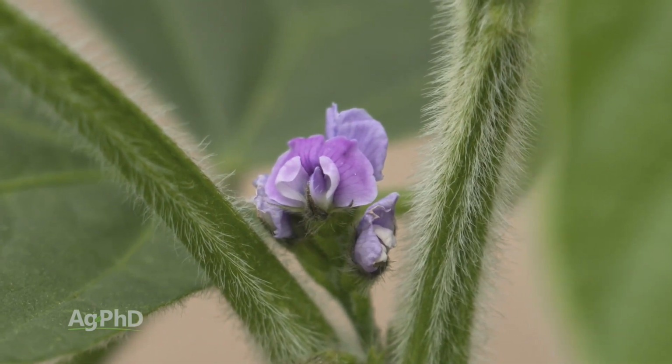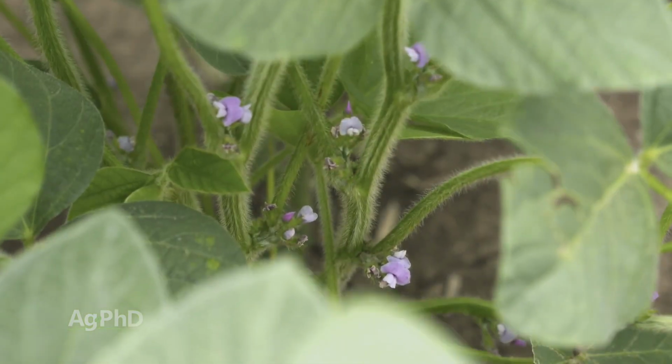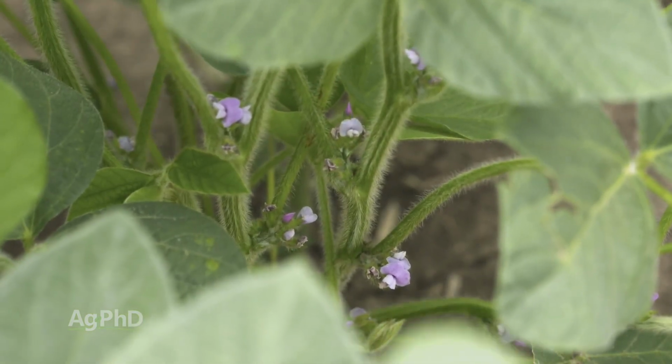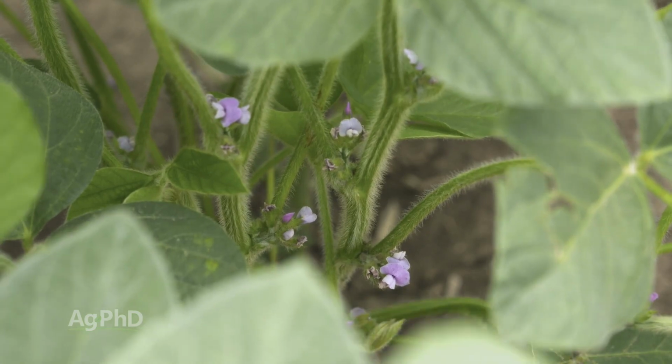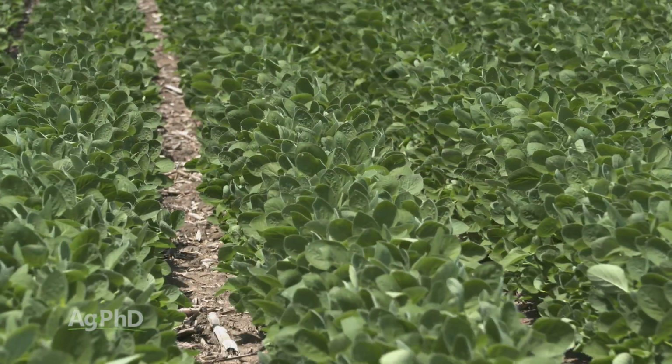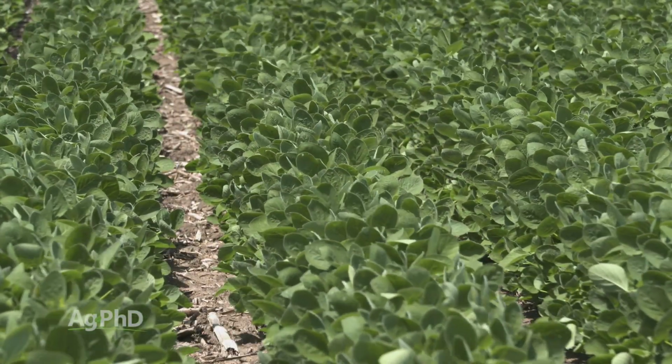Now the difference between indeterminate soybeans and determinate soybeans is this. With the indeterminate soybeans, I don't care when they were planted. Whether it was April 1st, May 1st, June 1st, they're going to start flowering shortly after the longest day of the year, which is June 21st. Also, in addition to flowering, they can have vegetative stages continuing to go on at that point.